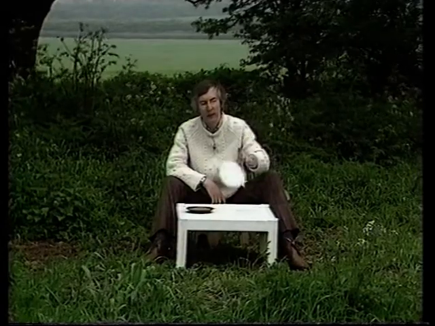So, when diamonds burn, they form a gas. As you can see, it's quite heavy.